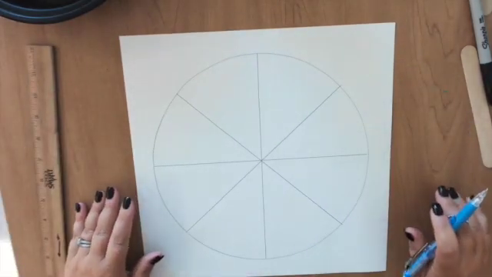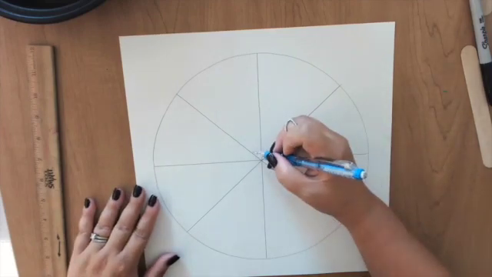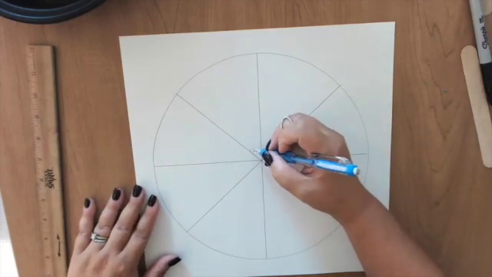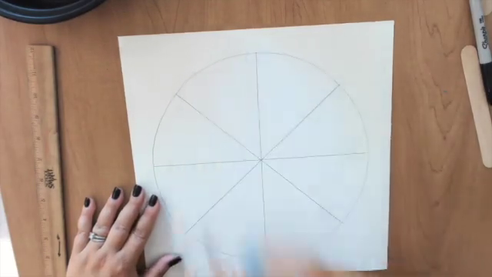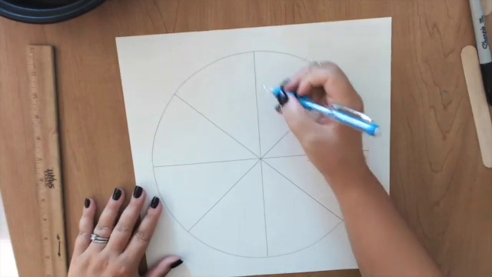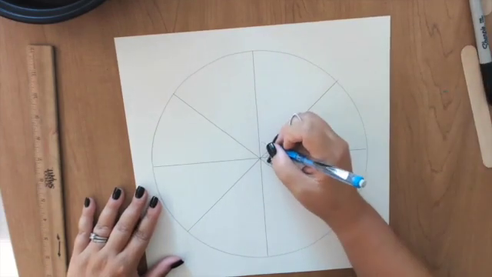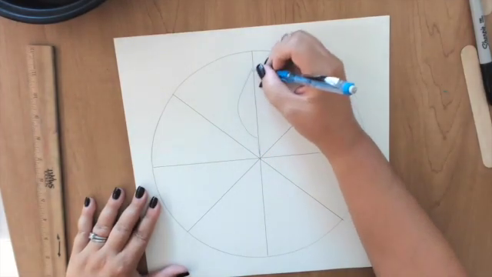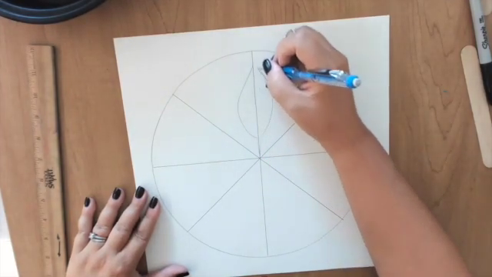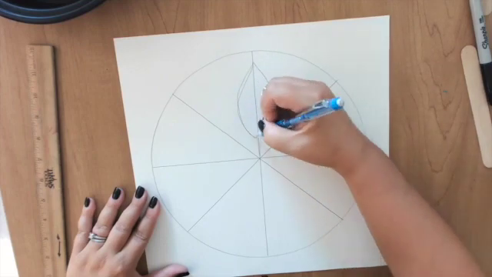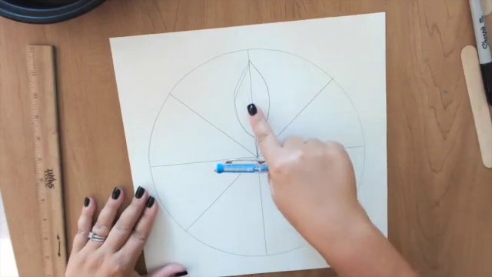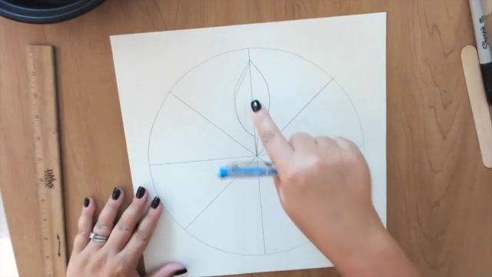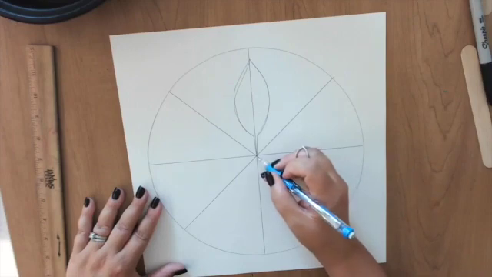Alright, now you can create a mandala using the same thing in each part of each pie piece, 8, or you could do one big piece. So for instance, I could do one leaf right along the middle of these 2 pieces right here, right? So there's my leaf down the middle. So if I put one here and it has to be symmetrical, that means my other one has to go down here.